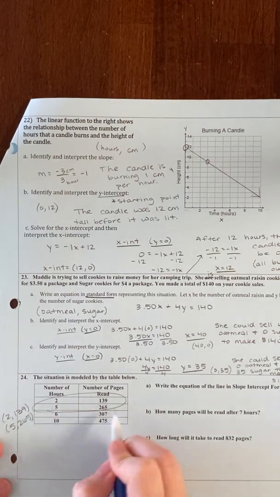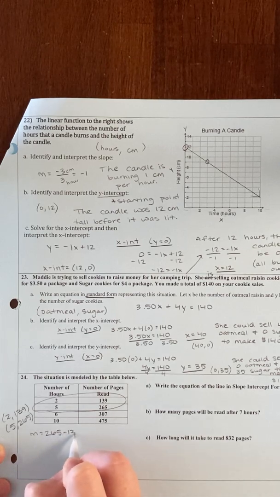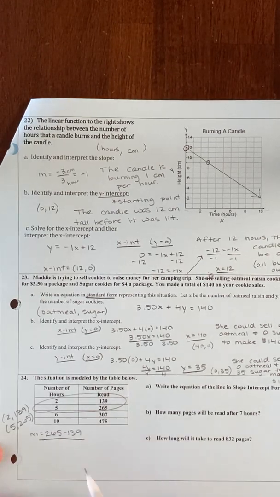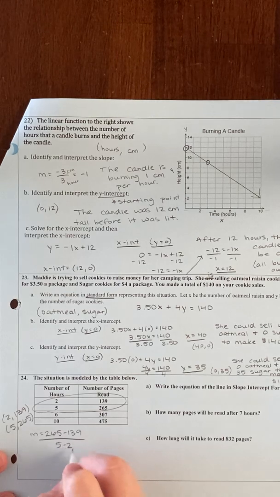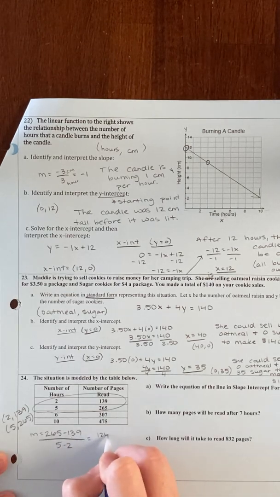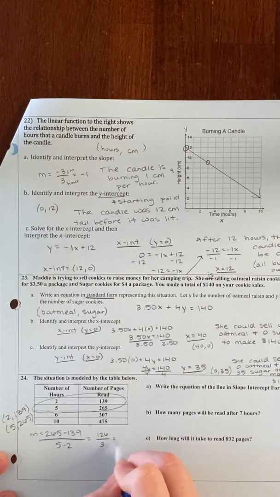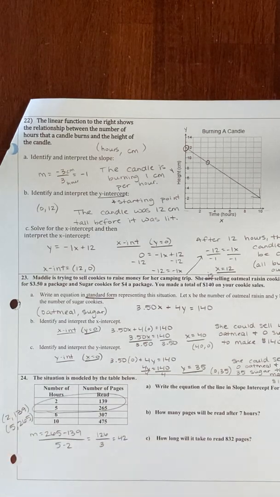I'm going to find the slope. So I'm going to have 265 minus 139 over 5 minus 2. Well, 265 minus 139 is 126, and 5 minus 2 is 3. 126 divided by 3 is 42. So my slope is 42.